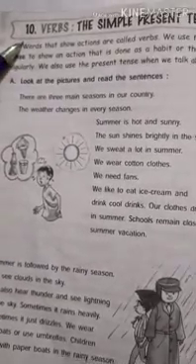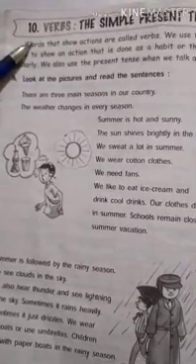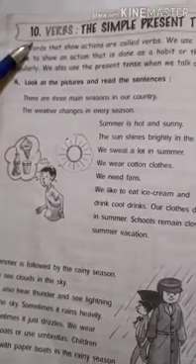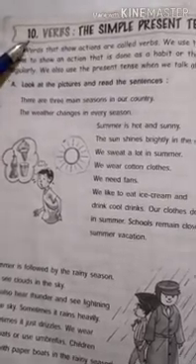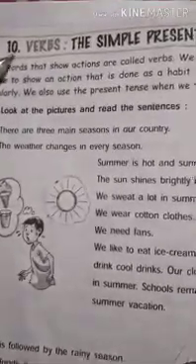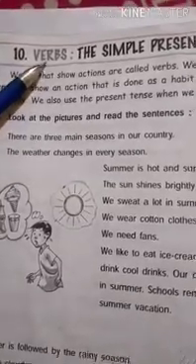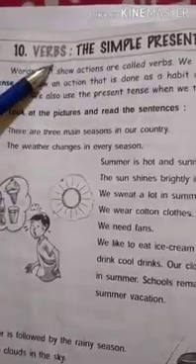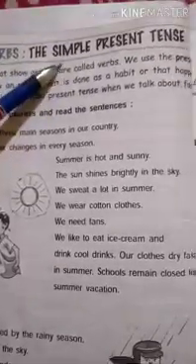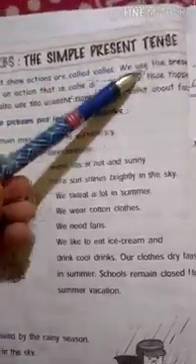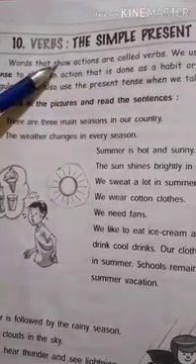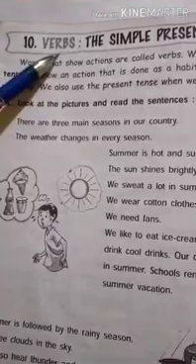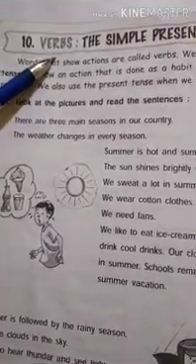So today I will start English 1, English grammar, and we will start chapter 10. And what is in chapter 10? Verb. Okay, so today we will start chapter 10, verb, the simple present tense. Okay, children? So first we will know about verb. What are verbs?